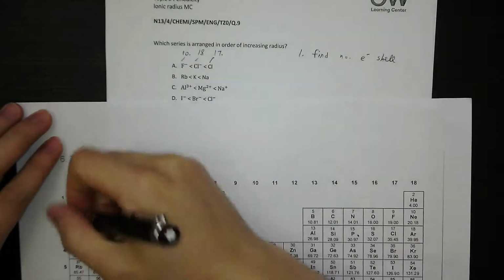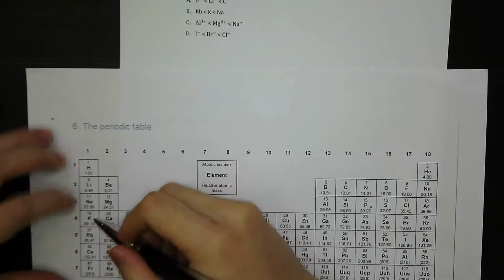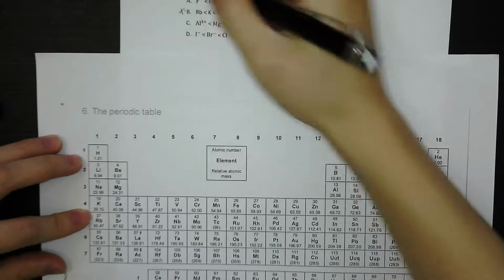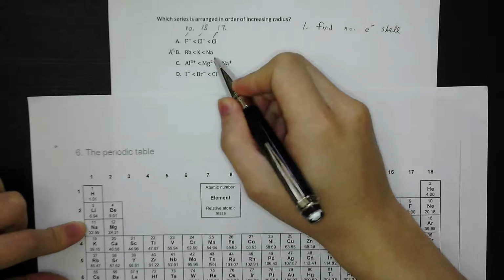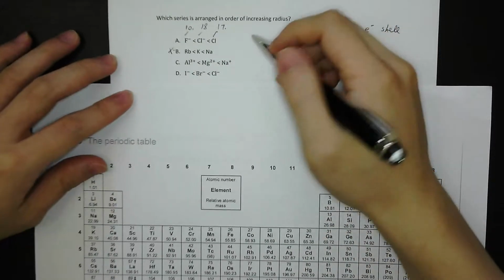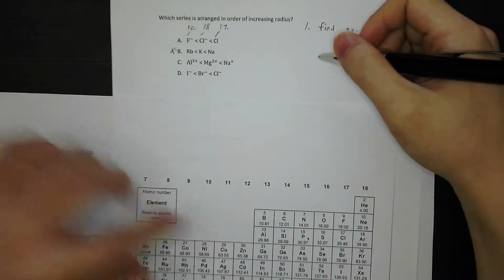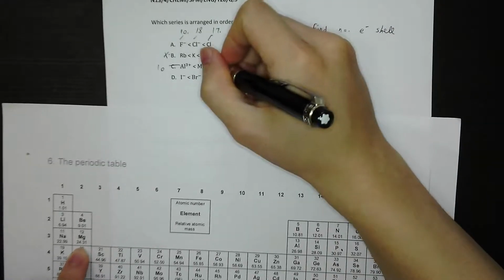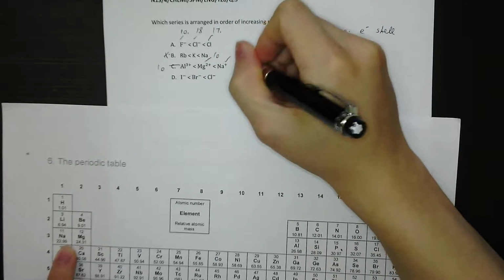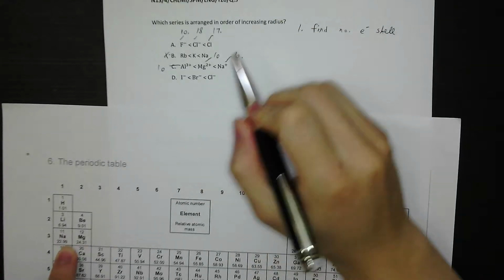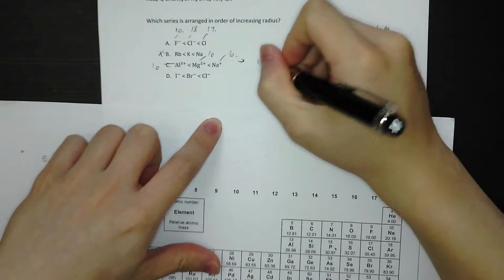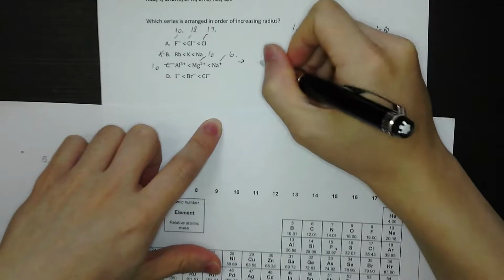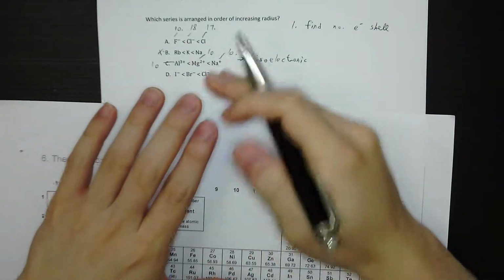B. For any group, the size increases down the group. Sodium, potassium, and rubidium increase in size going down the group. So B is wrong, because sodium has the smallest size among these three metals. C. Aluminum ion has 10 electrons. Magnesium ion also has 10 electrons, and sodium ion also has 10 electrons. All these three ions have 10 electrons, which is called isoelectronic. That means these three species have the same number of electrons.